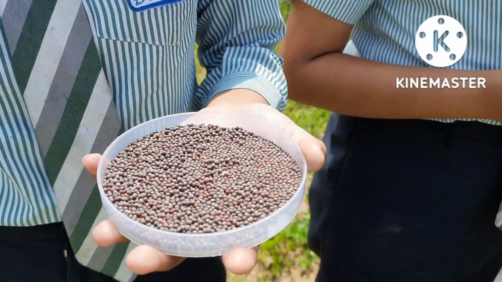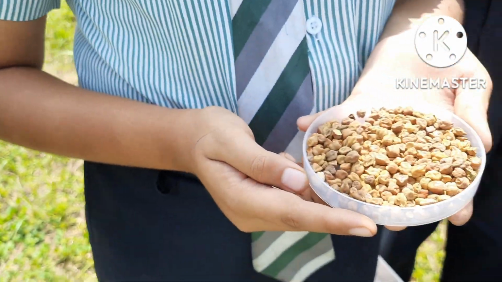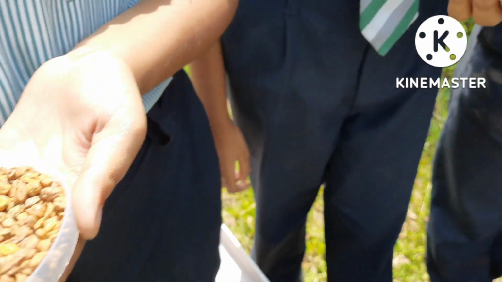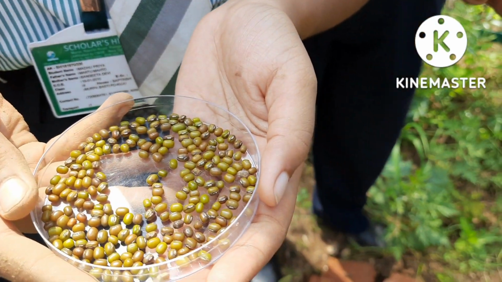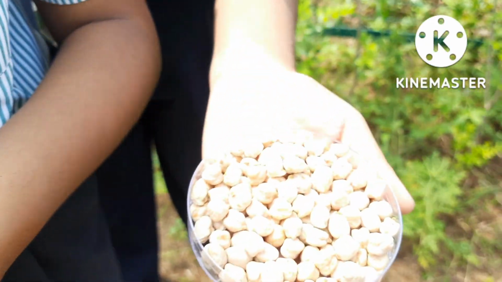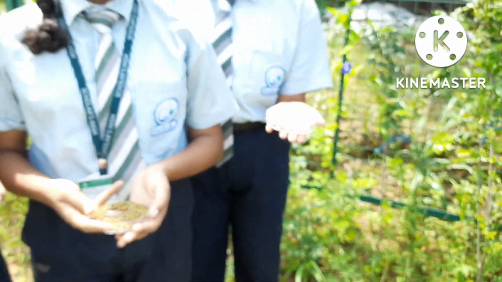Selection of seed is very important. We must be careful about the seeds which we are going to sow. The seeds should be of good quality, meaning they should be healthy, disease free, and clean.